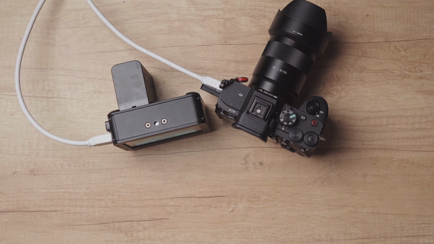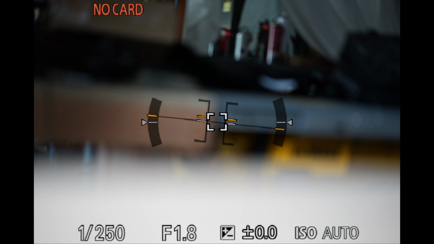I'll touch on any random points along the way if we need to, but I've got my Atomos Ninja here recording the menu, so you'll be able to see exactly what I'm doing, and I have my camera up the top here so you can see all the custom function buttons that I'm talking about.